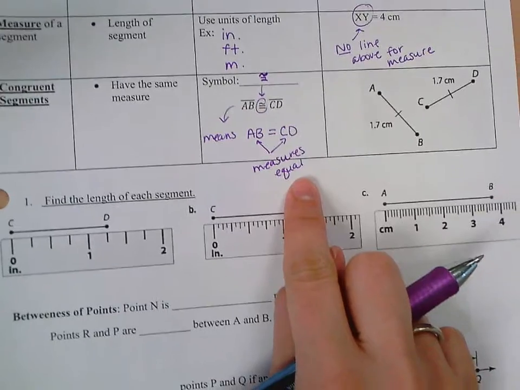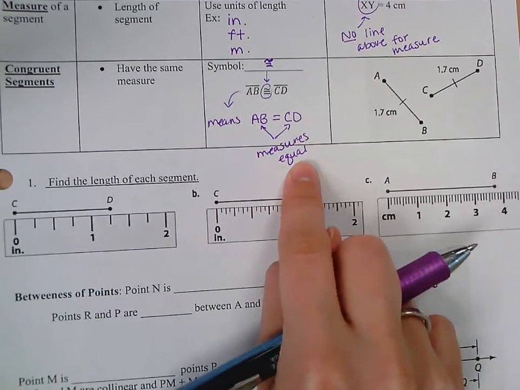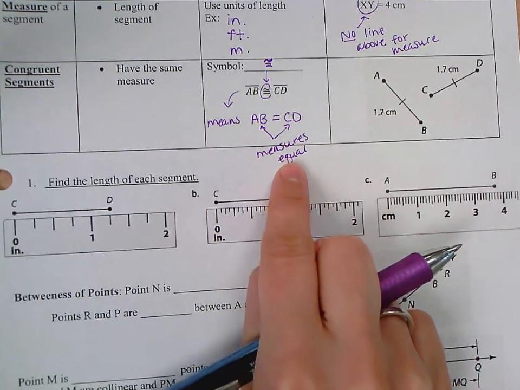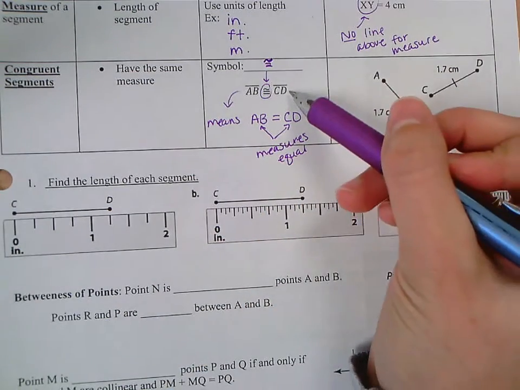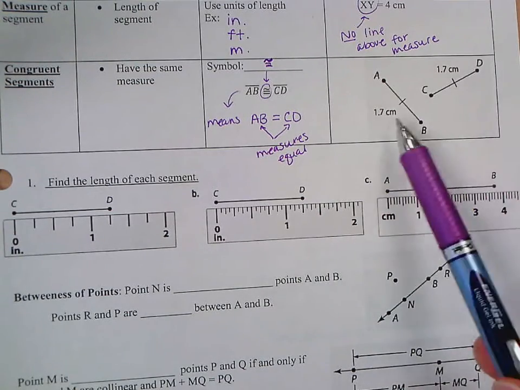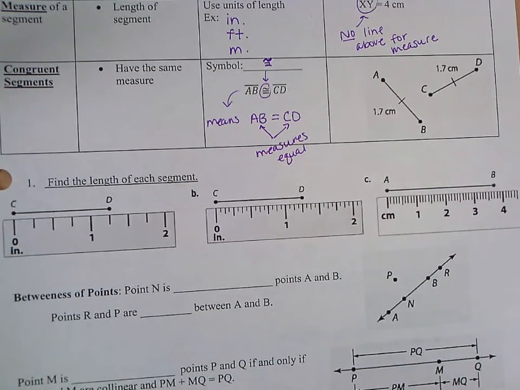I just didn't want to talk over the announcement. So I just made a note to show again, these mean the measures. They don't have the lines above. The measures are equal. So segments are congruent means the measures are equal. And then this just shows off to the side, AB and CD. Those segments both equal 1.7 centimeters.